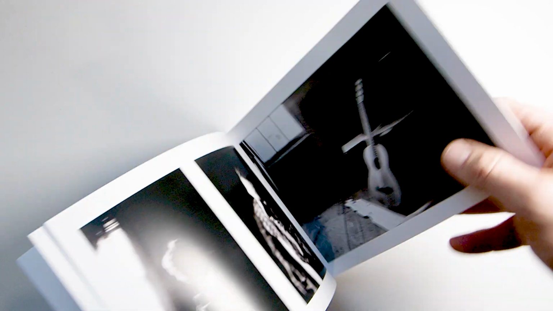Today what I want to talk about is creating contact sheets in Lightroom. This is a video for analog photographers. I'm an analog photographer probably 70% of the time.